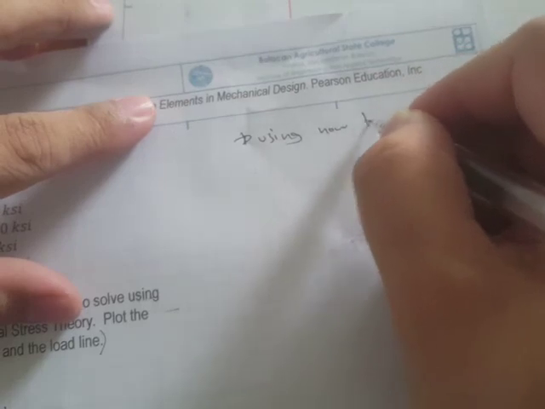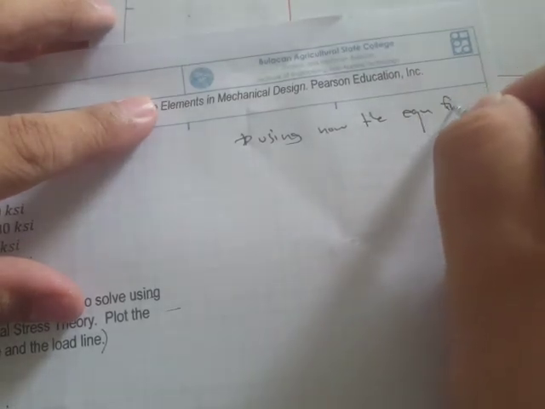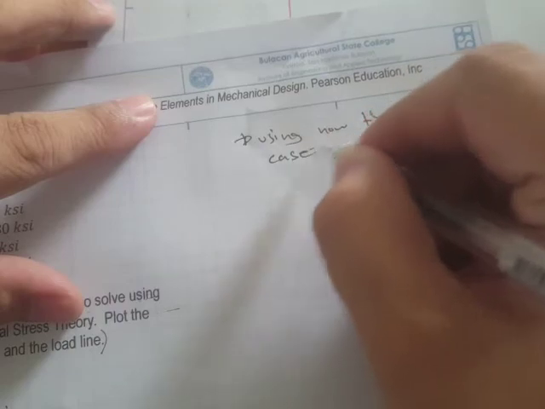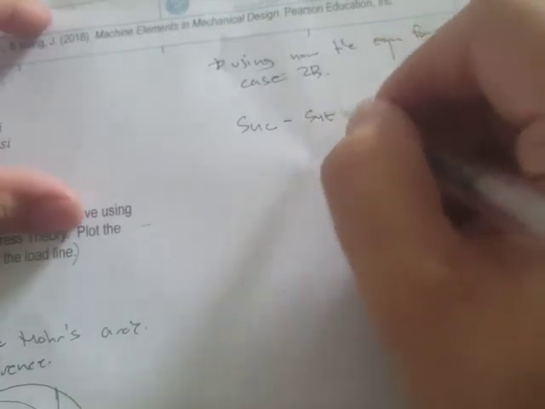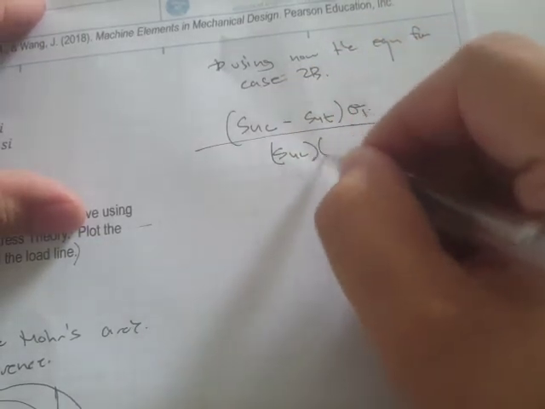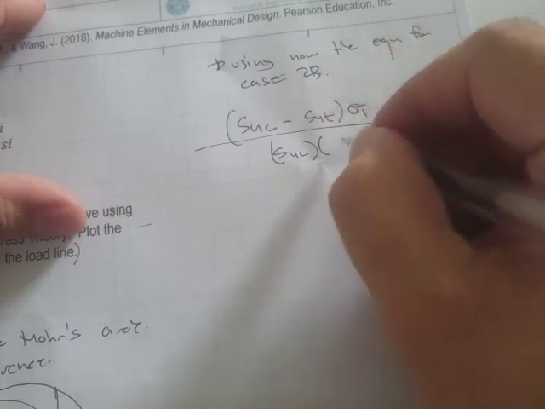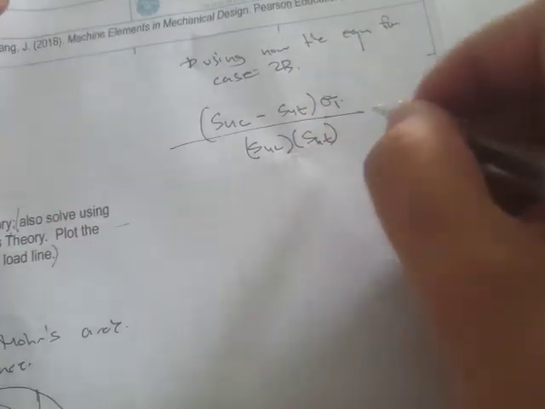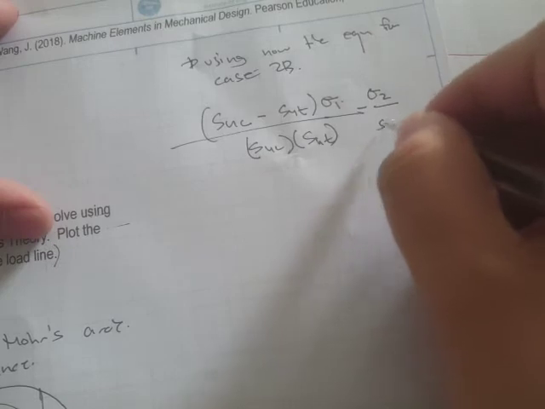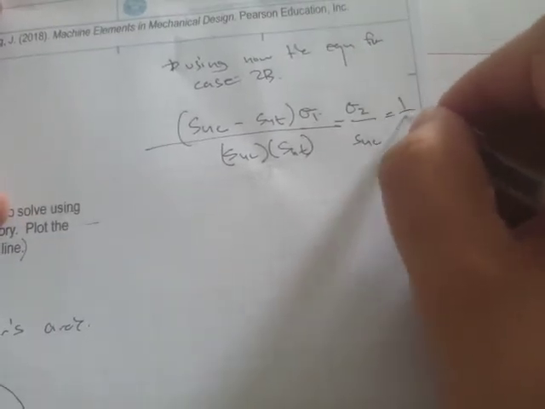Using the equation for case 2b, we have the ultimate strength in compression minus the ultimate strength in tension, times sigma 1, over the product of the ultimate strengths, minus sigma 2 all over SUC, is equal to 1 over n.